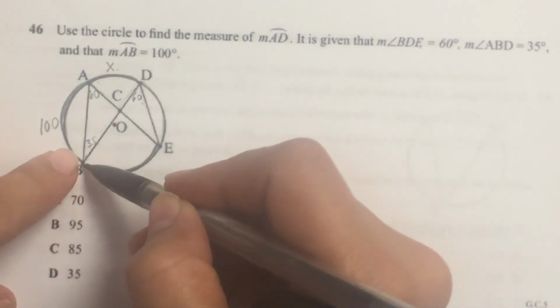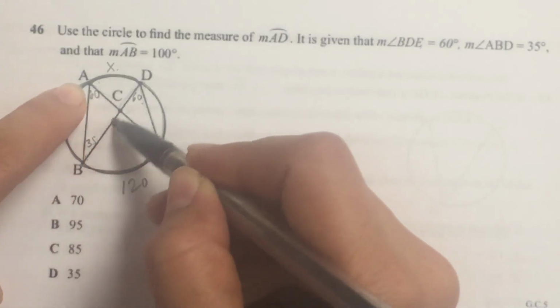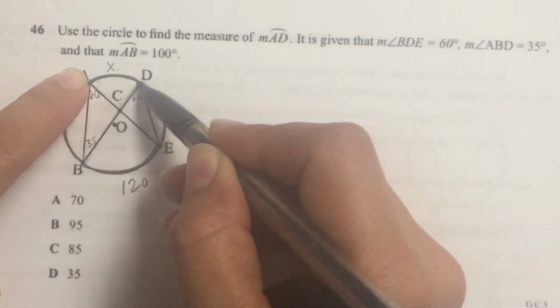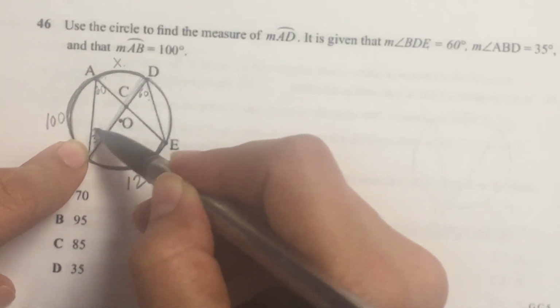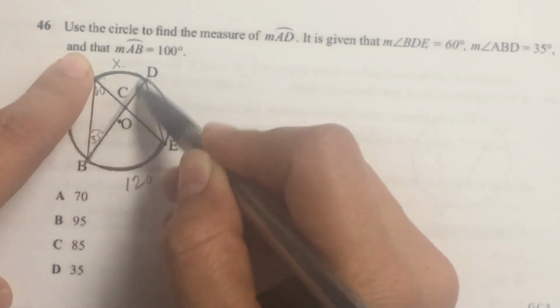I'm tripping. All right, so you see this is 35 right here. This one right here. Which means the arc connected to that is going to be twice as much as that because it's an inscribed angle, right? So x is actually going to be 70.